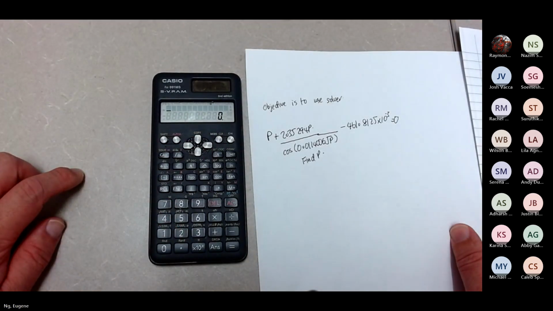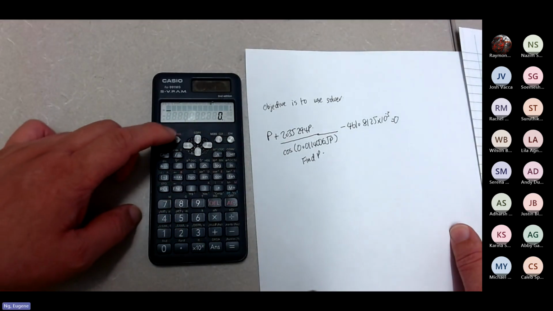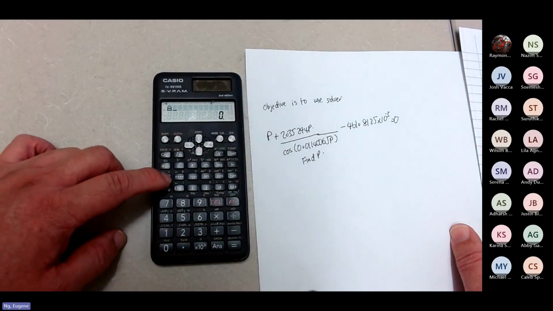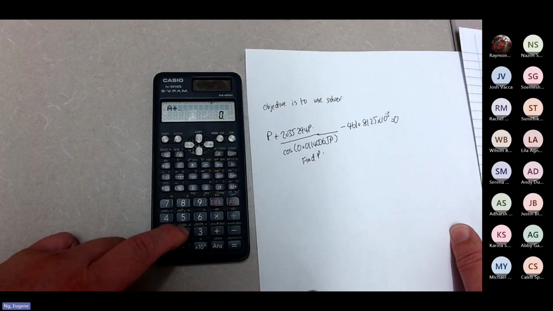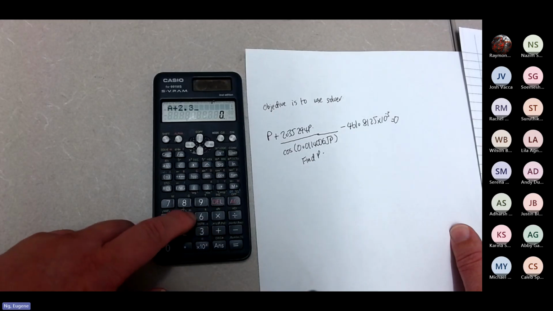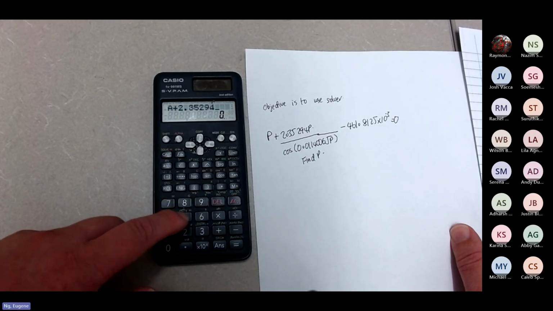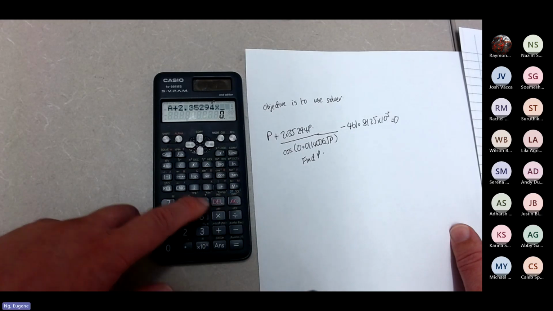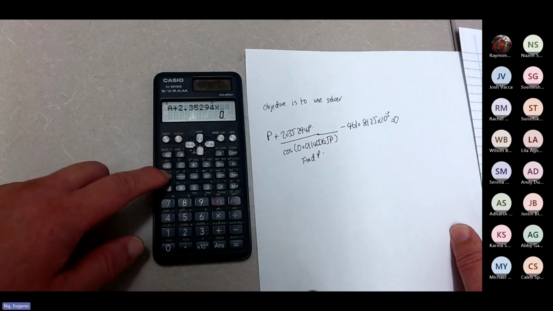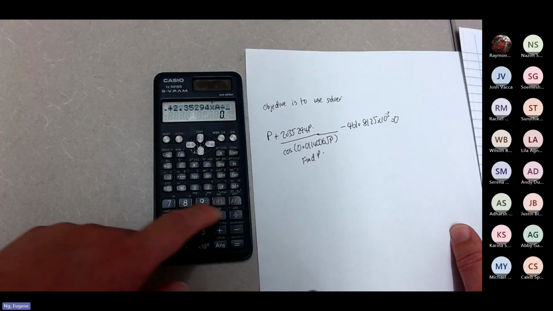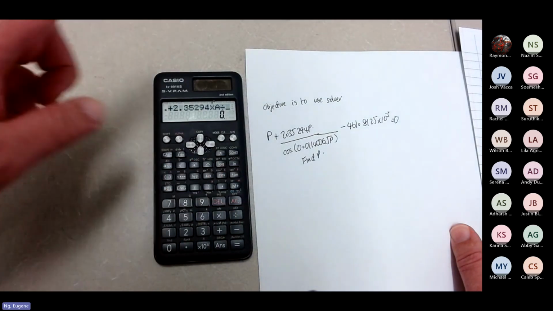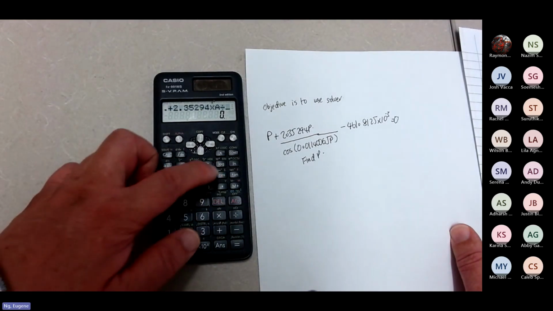Okay, then we are going to press alpha A. Okay, then plus 2.35294 times alpha A, right? And then we're going to divide. So A is my P, literally.